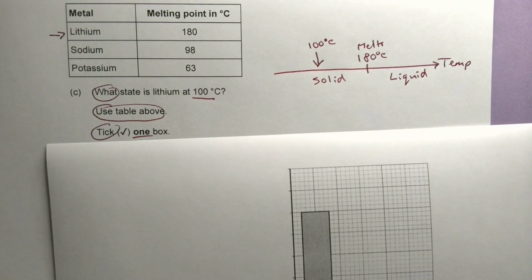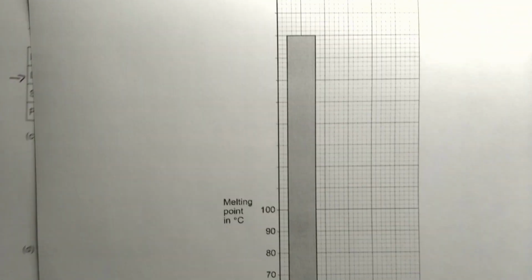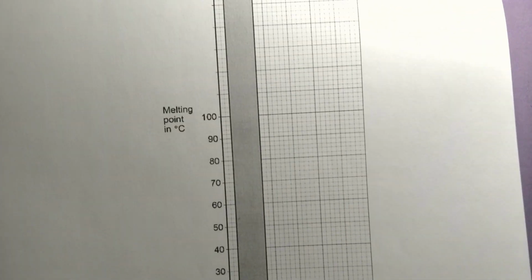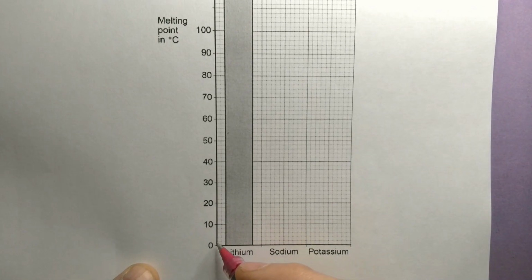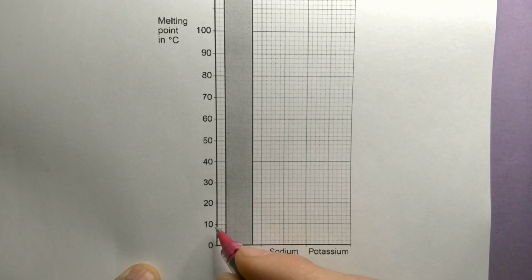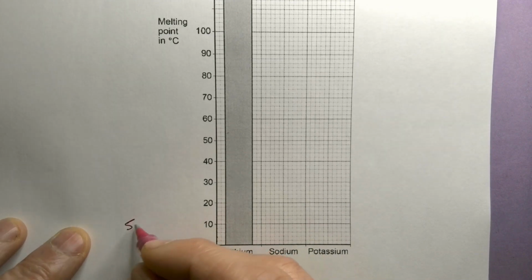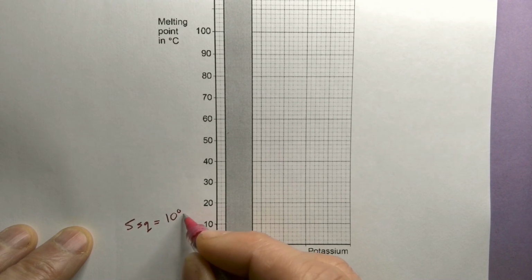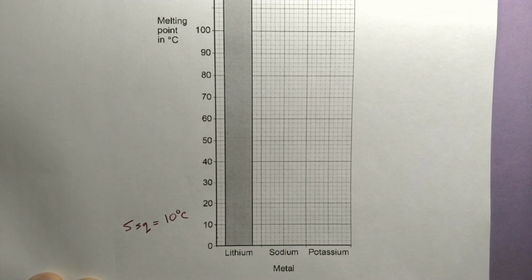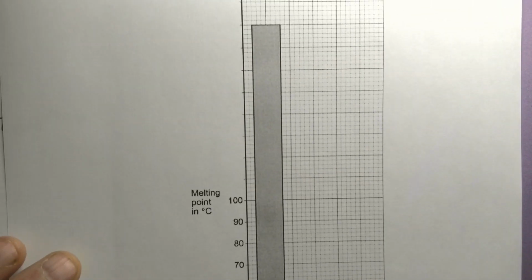So I'm going to complete the scale first of all on the y-axis. It's already started the scale for me, and I can see here that every 5 little squares is 10 degrees C. So I'm just going to continue that here.